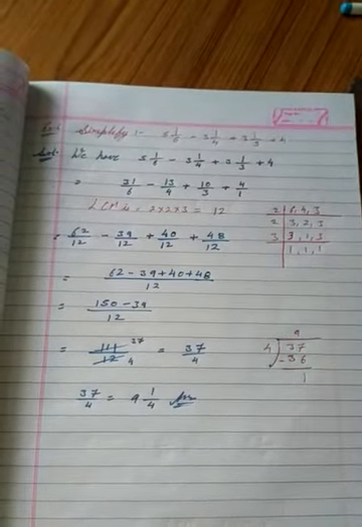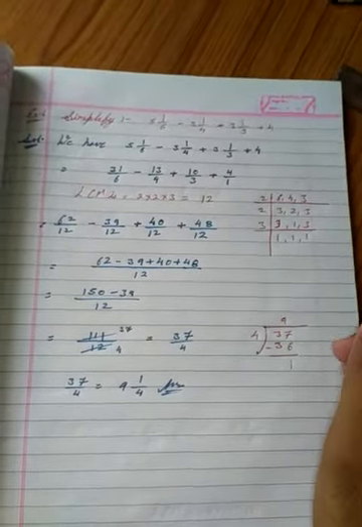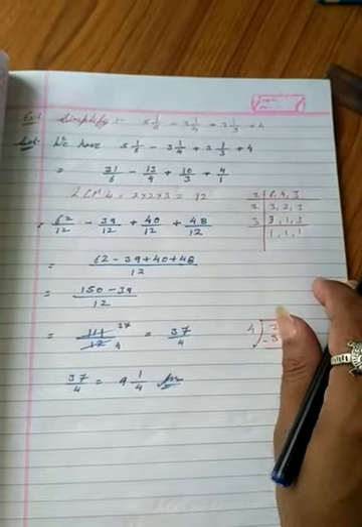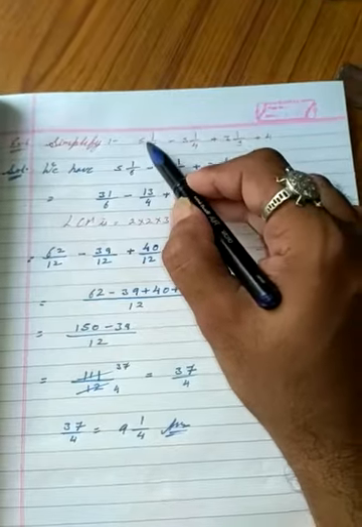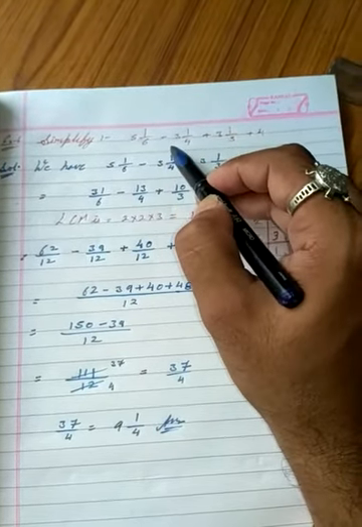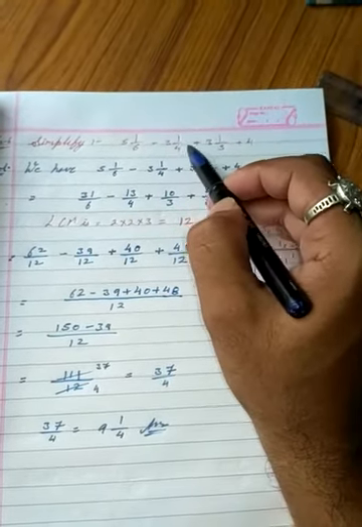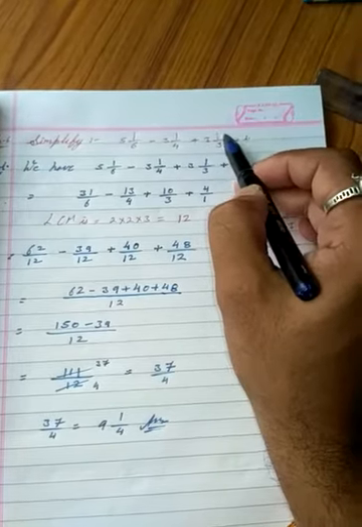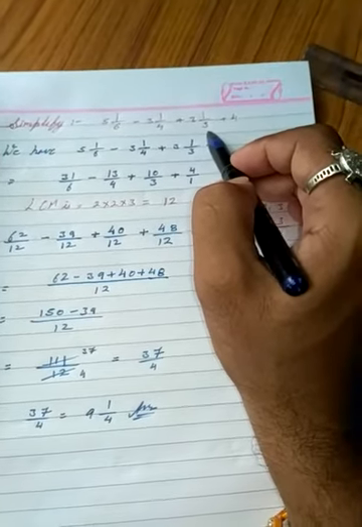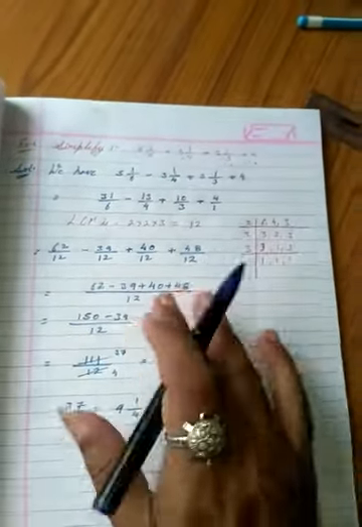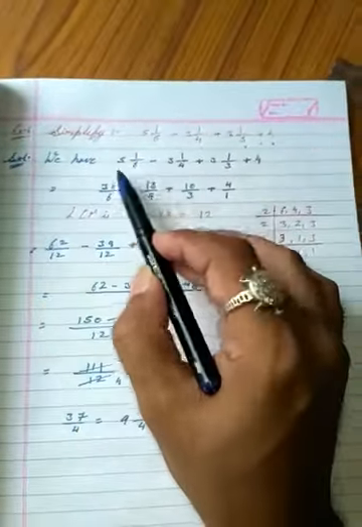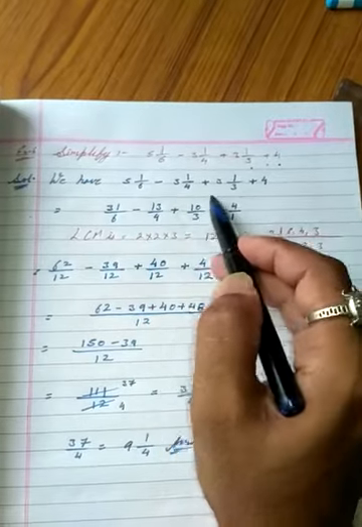Now we take one more example. Simplify: 5 1 upon 6 minus 3 1 upon 4 plus 3 1 upon 3 plus 4. Now we have this.